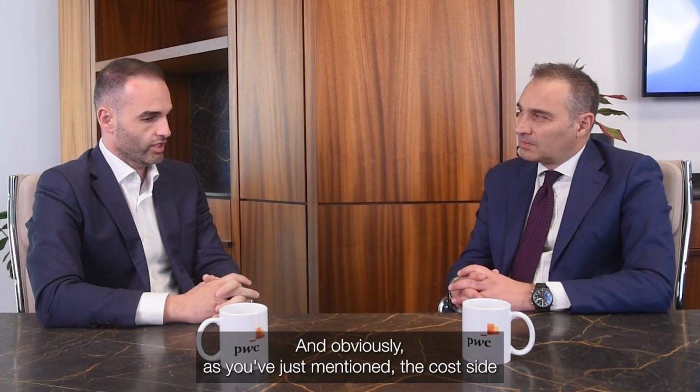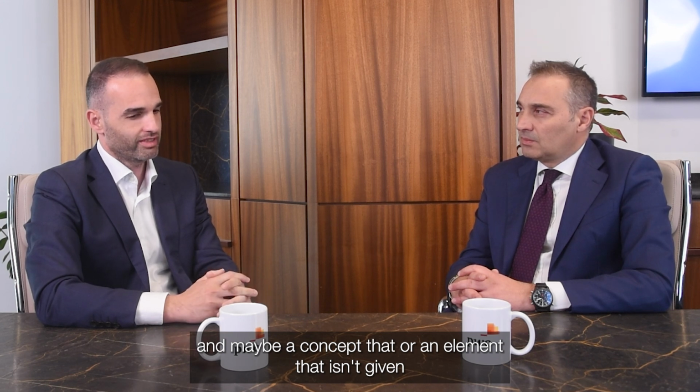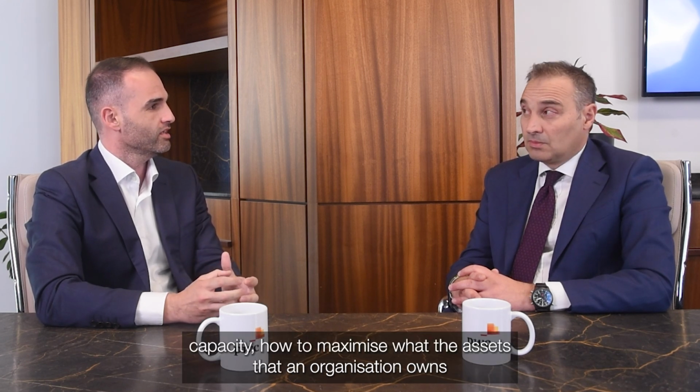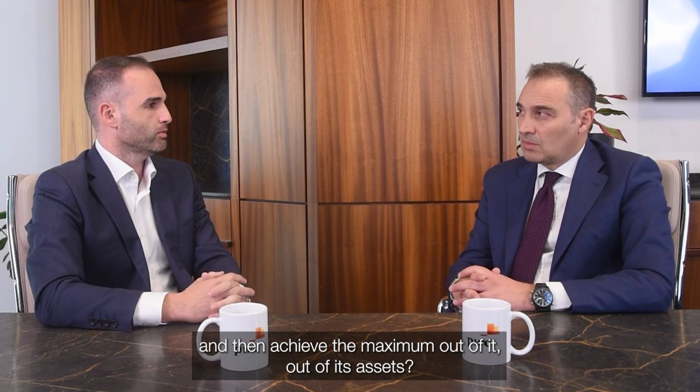And obviously, as you've just mentioned, the cost side plays an important element. And maybe an element that isn't given that much importance is asset capacity. How to maximize what the assets that an organization owns can provide and generate, obviously, income. How can organizations actually focus on that element and then achieve the maximum out of its assets?